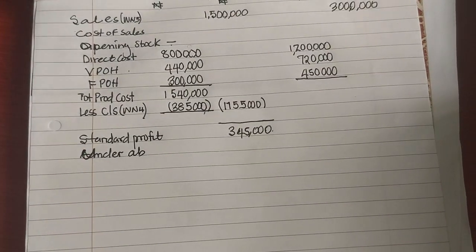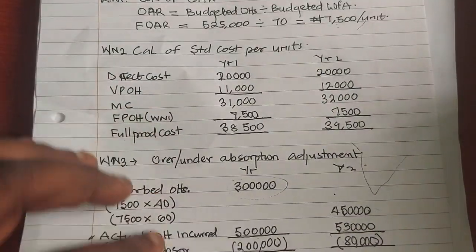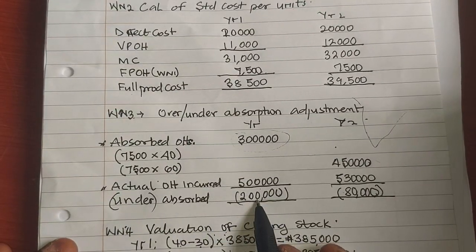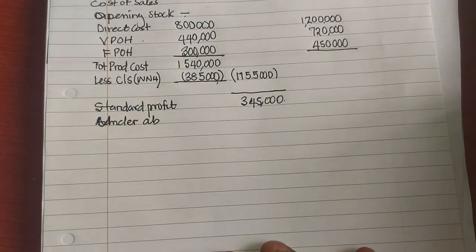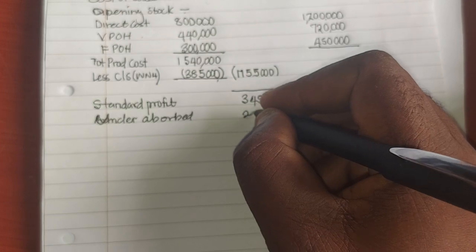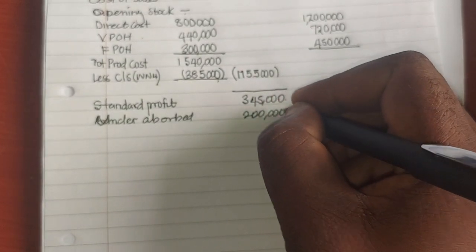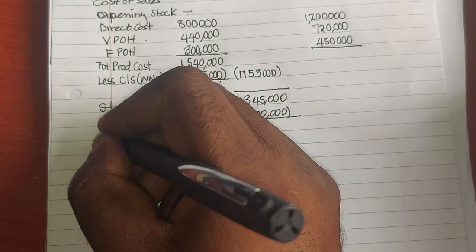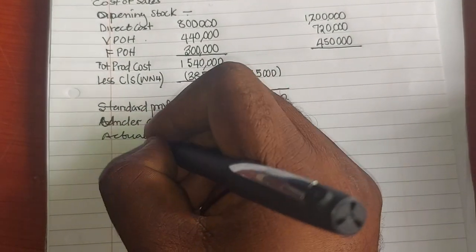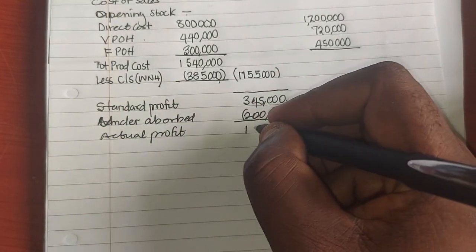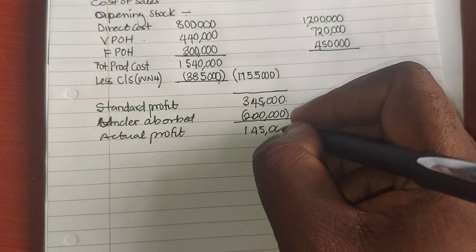So what's your under absorbed for year 1? The under absorbed here is 200,000. So you need to less the under absorbed, which is 200,000. Then this one will give you the actual profits. Actual profit. So what's the actual profit? We have 145,000.